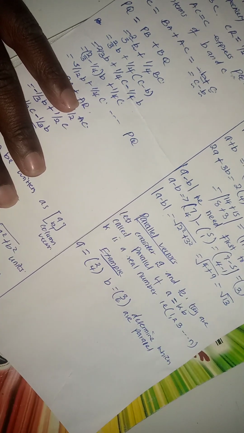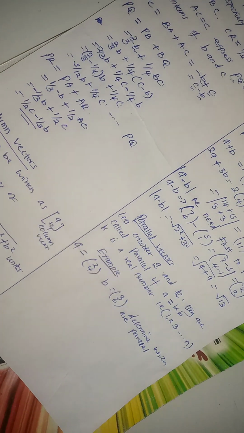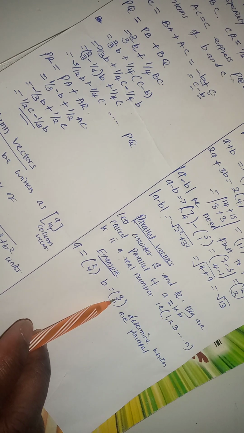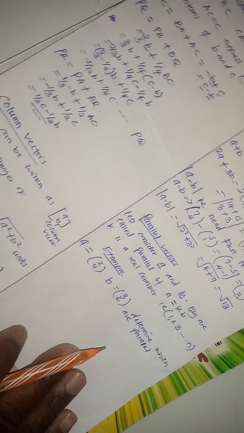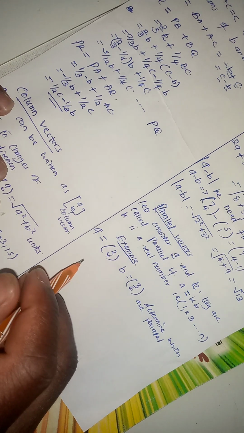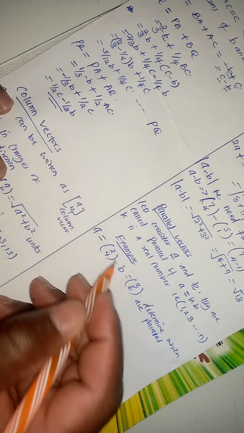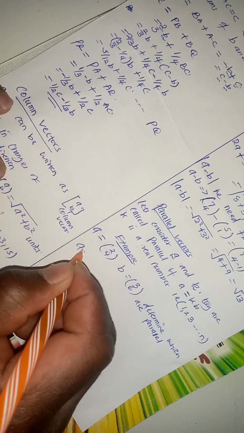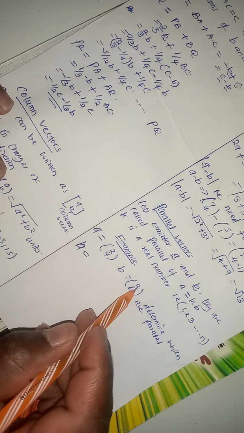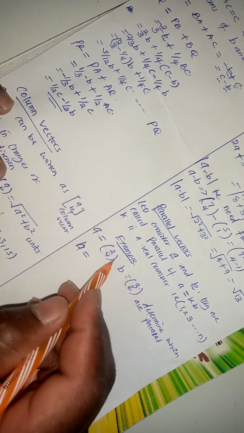Now we can work this out. We have to find out if we can divide or multiply a to get b. What can we multiply by? It is 3 over 2.